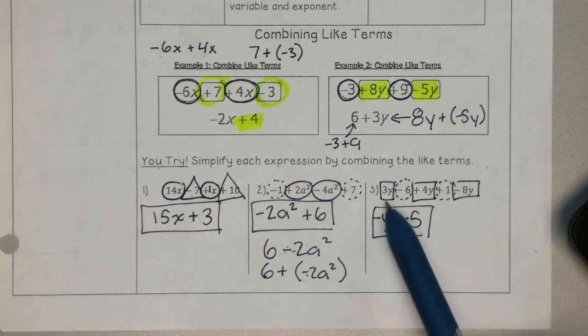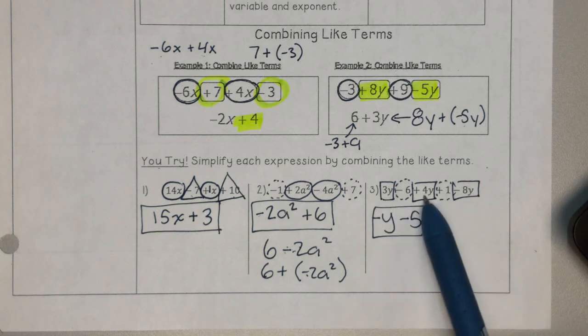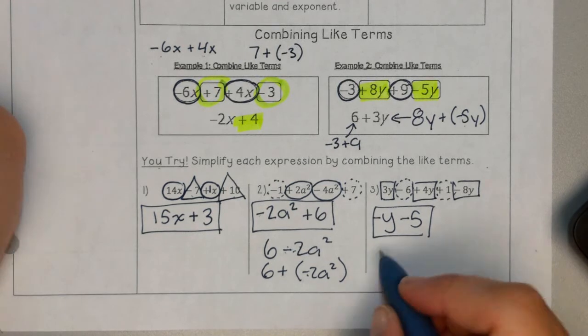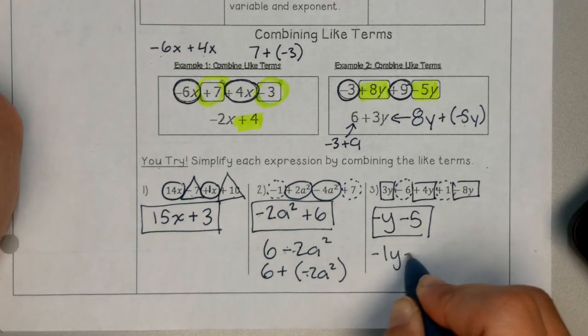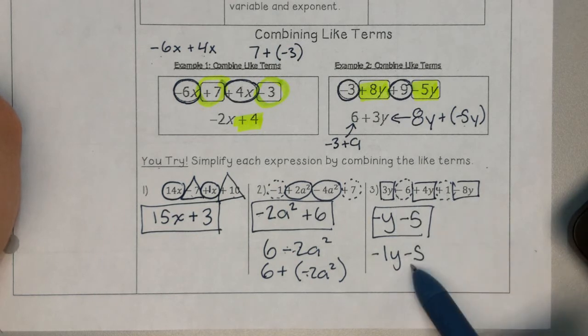All right, number 3, we have a 3y, a 4y, and a negative 8y. 3 plus 4 is 7, plus negative 8 is negative 1. You could also see this as negative 1y. Negative 6 plus 1 is negative 5.